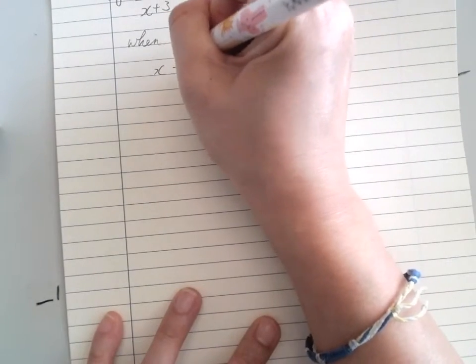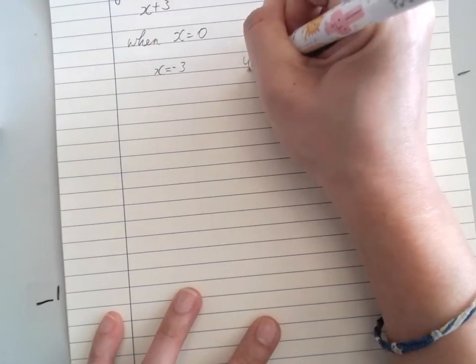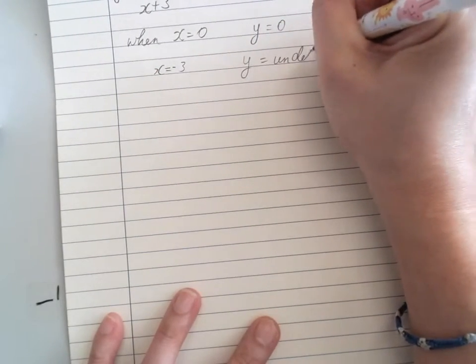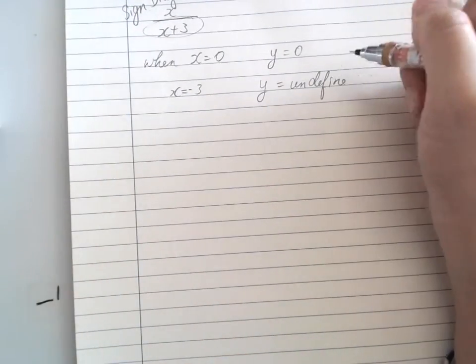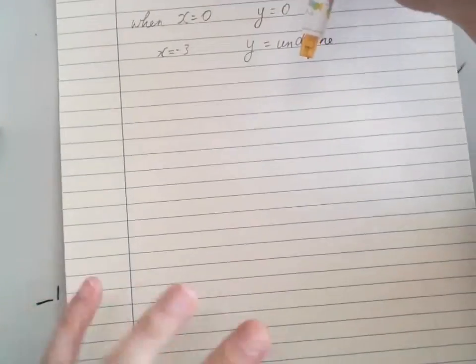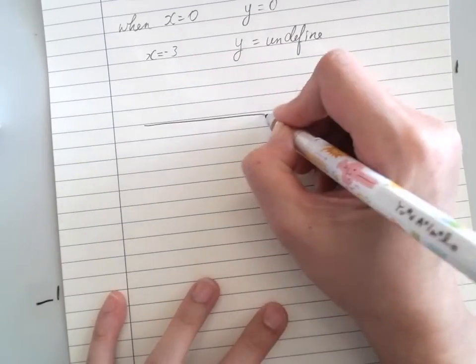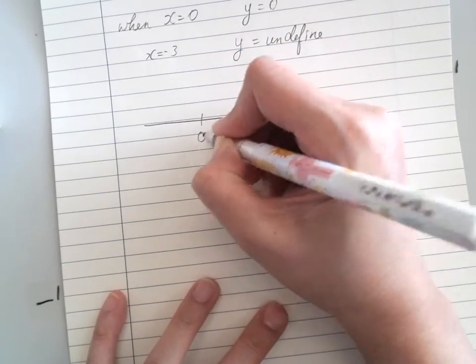If x equals negative 3, y will be undefined, because the denominator is equal to 0. So we have it like this. So we have 0 there.